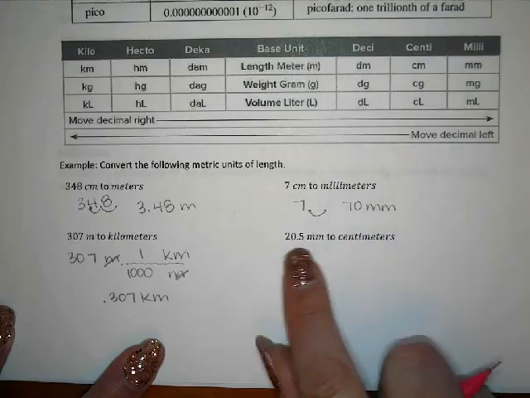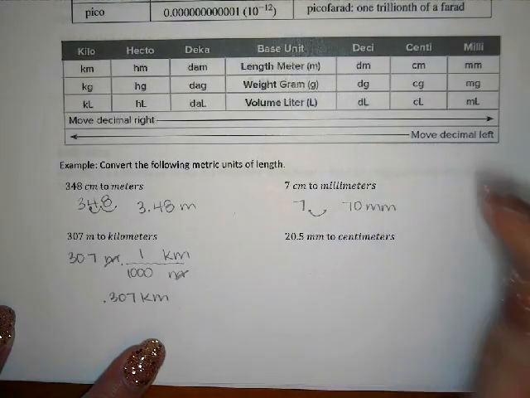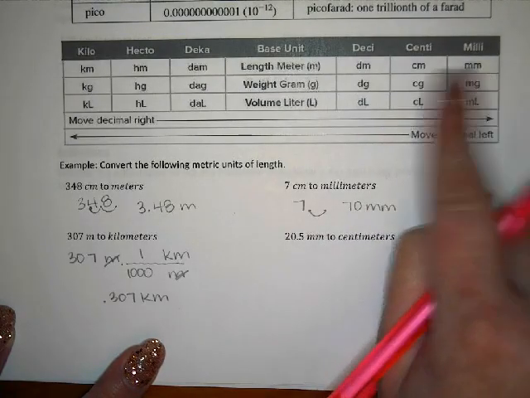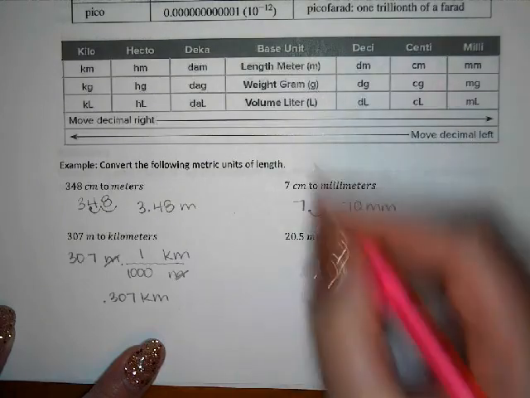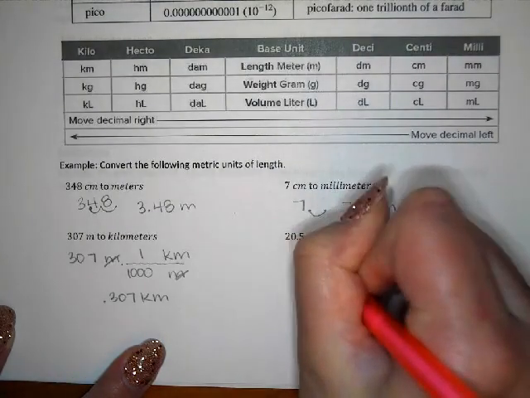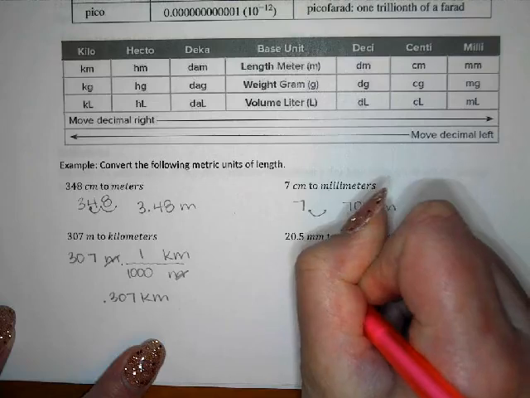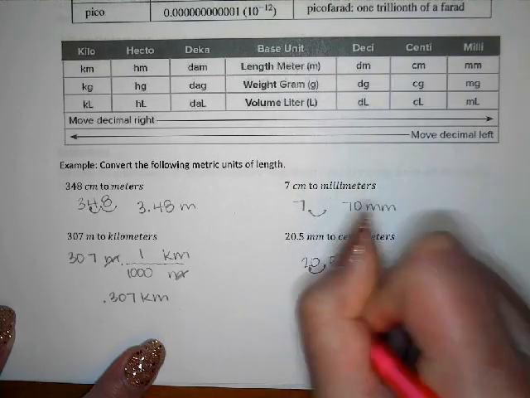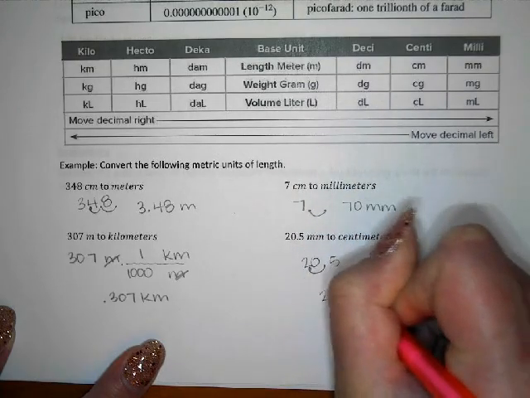So 20.5 millimeters to centimeters. For millimeters to centimeters, you go back 1 space. So 20.5, I'm going to take the decimal and move it back 1 space. 2.05 centimeters.